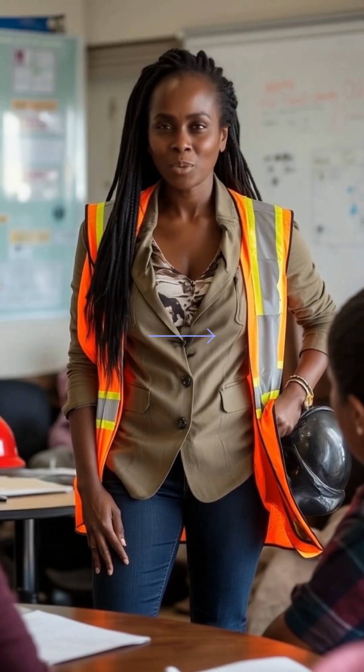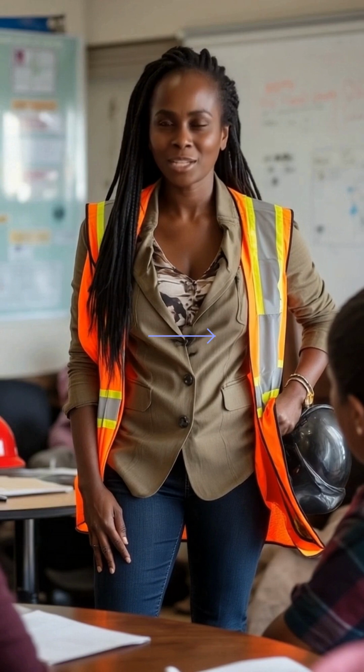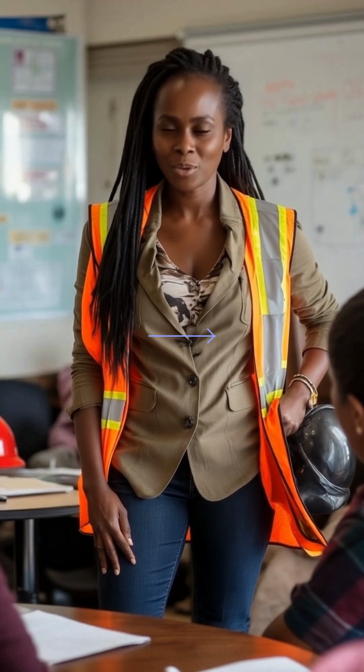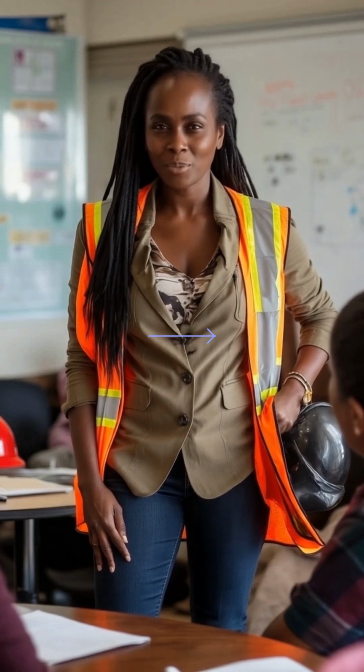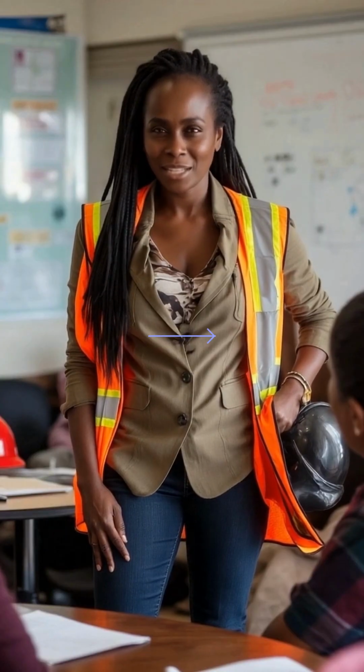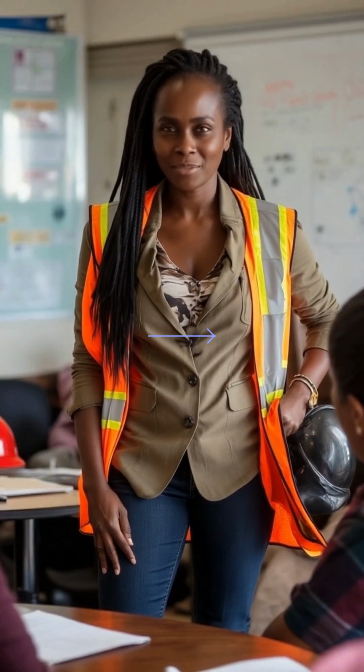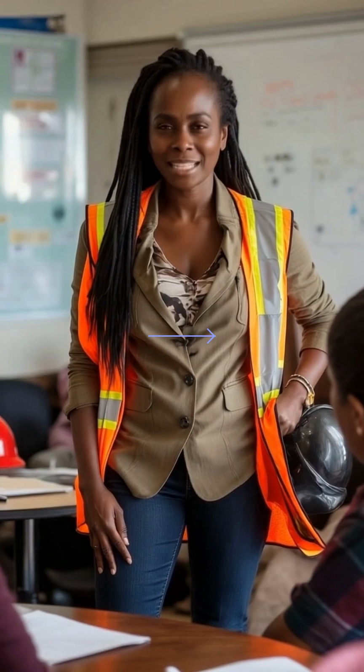Personal protective equipment, PPE, such as hard hats, gloves, and goggles, must be readily available, properly fitted, and consistently used. 5. Review and revise as necessary.